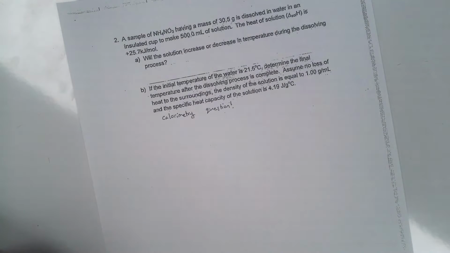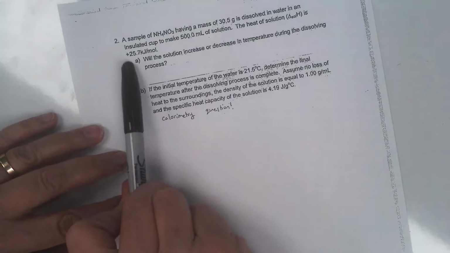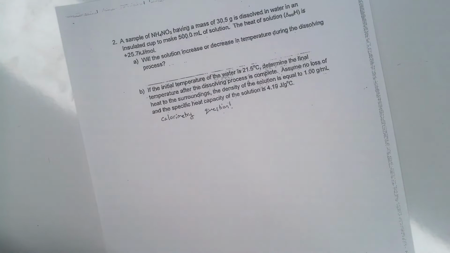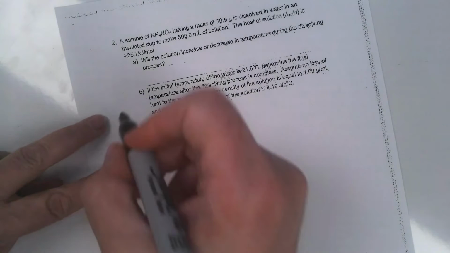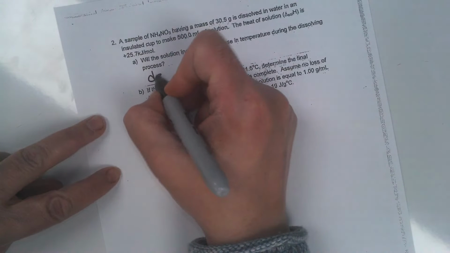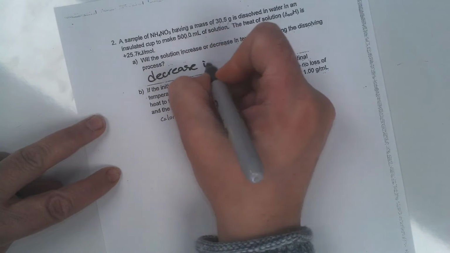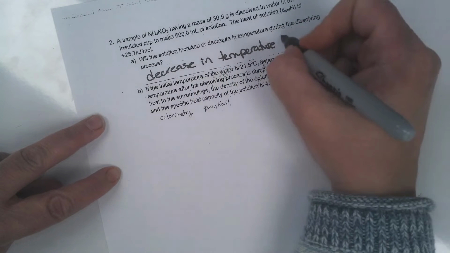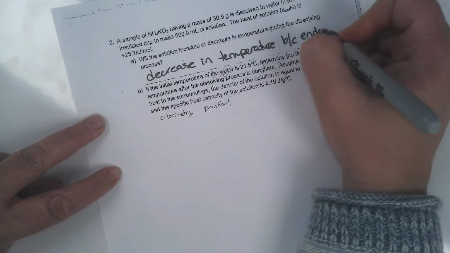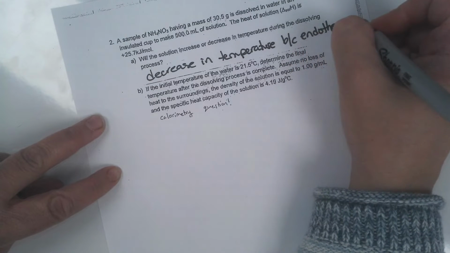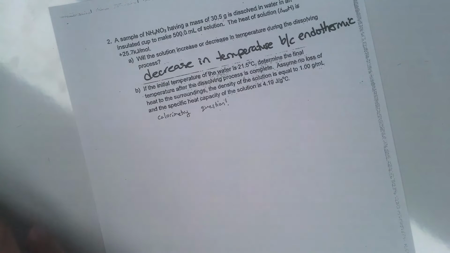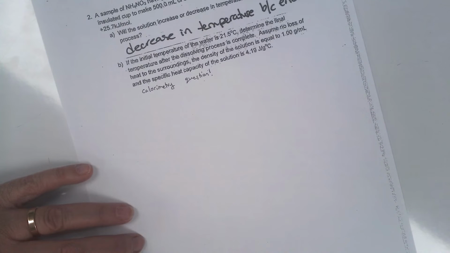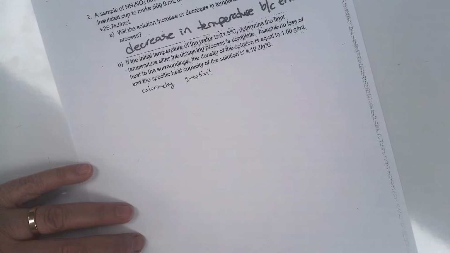Well, we need to look at the question. The heat of the solution is positive 25.7 kilojoules per mole. And what do we know the positive symbol to be? Endothermic. So it will decrease in temperature because it's endothermic. Okay? If the initial temperature of the water is 21.5 degrees Celsius, determine the final temperature after the dissolving process is complete.